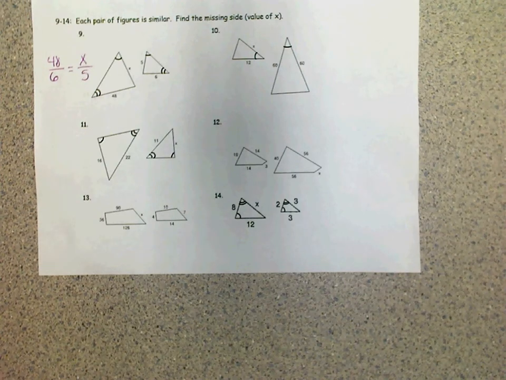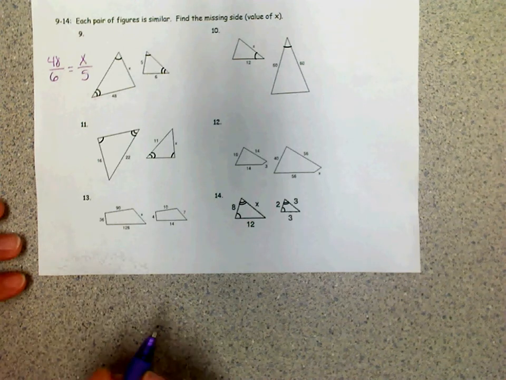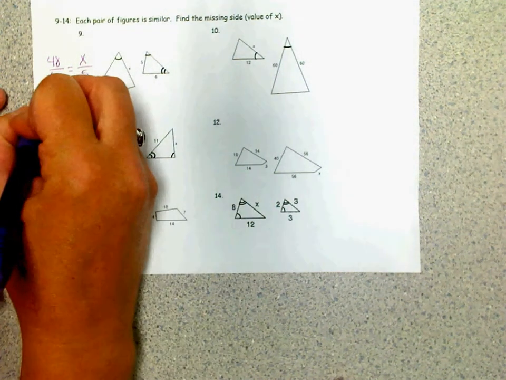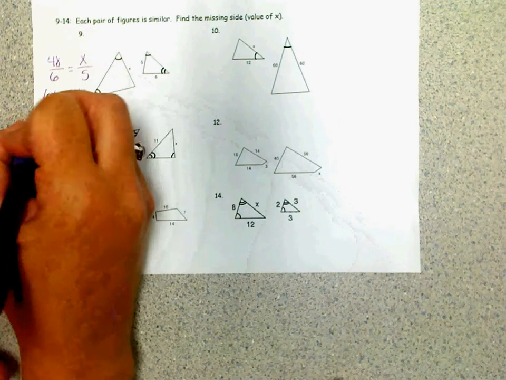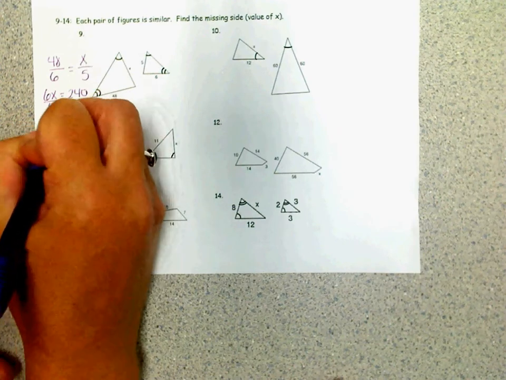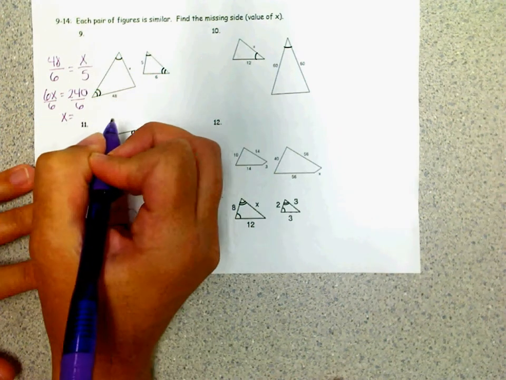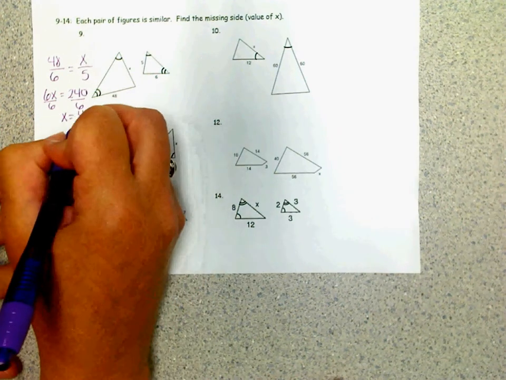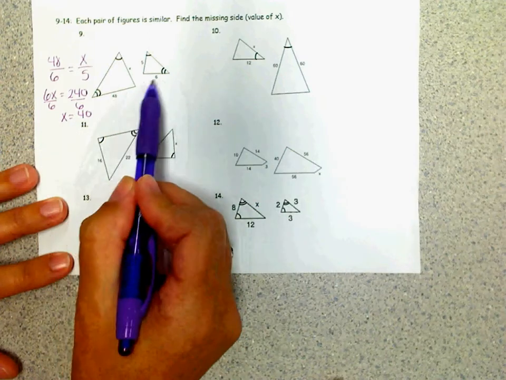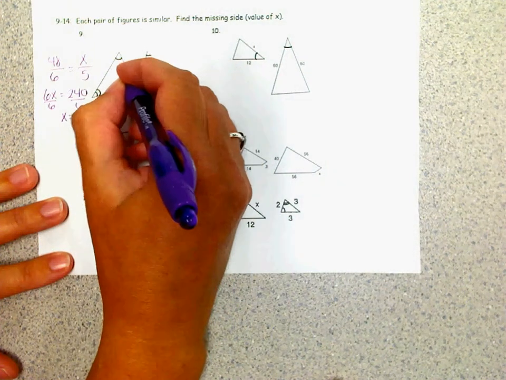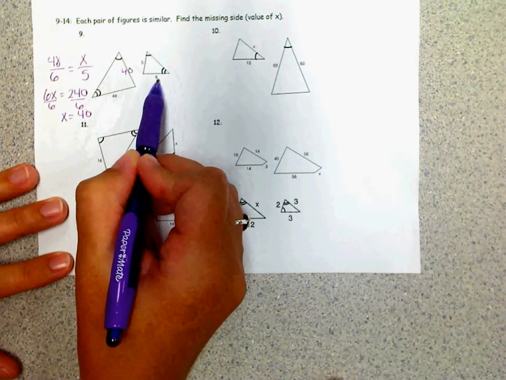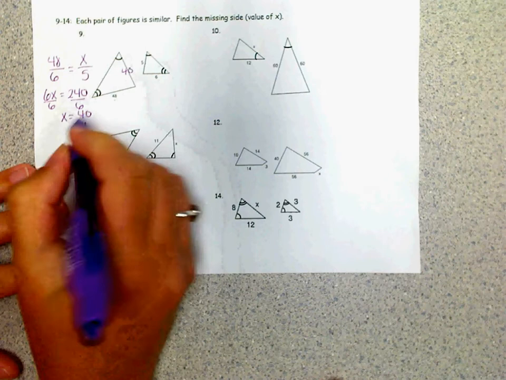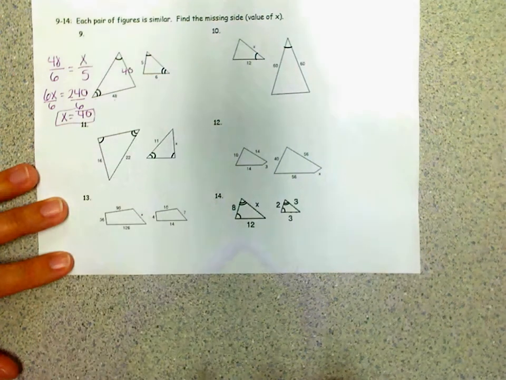So now we're going to cross multiply. So 6 times x is 6x, and 48 times 5 is 240. So 6x equals 240, and then we just solve for x. So divide both sides by 6, and x is 40. And if you go back to check, 5 times 8 is 40, and 6 times 8 is 48. So that's one way you can check your answer.